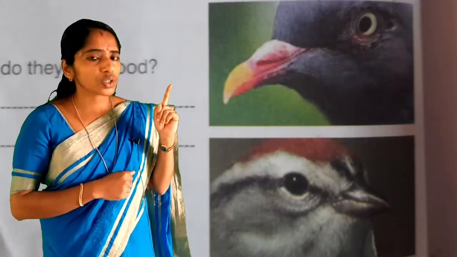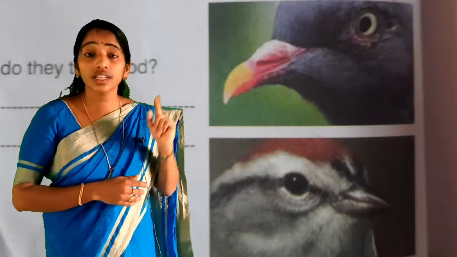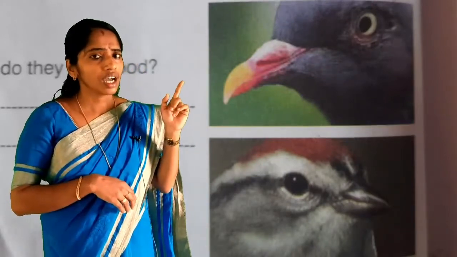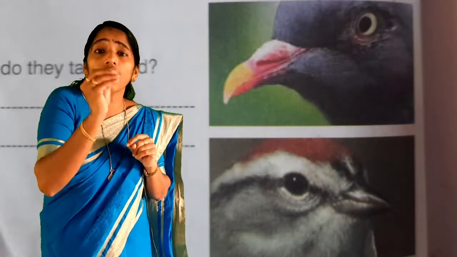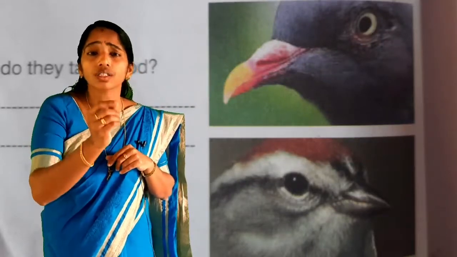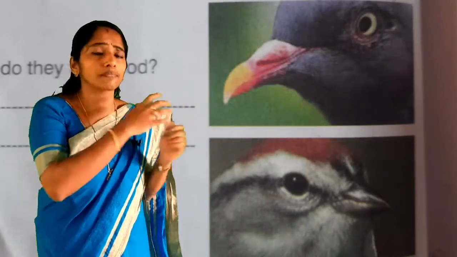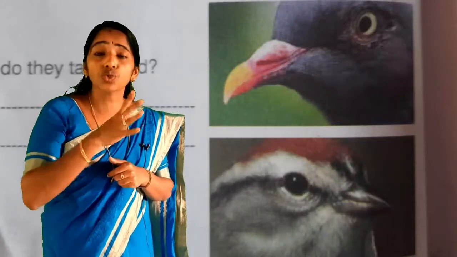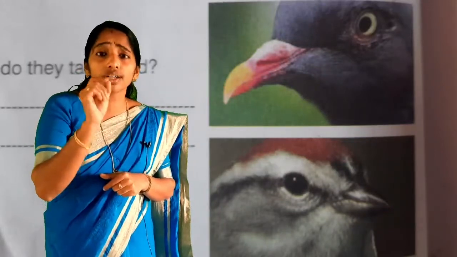Okay, children, next I will show another picture. You look here. Which birds can you see here? Yes, children, that is a pigeon and a sparrow. Look here, and all of you observe its beak. It is a small, short and hard beak. And what is the use of the sparrow's and pigeon's beak? That is used for crushing nuts and seeds. It is a strong and short one.